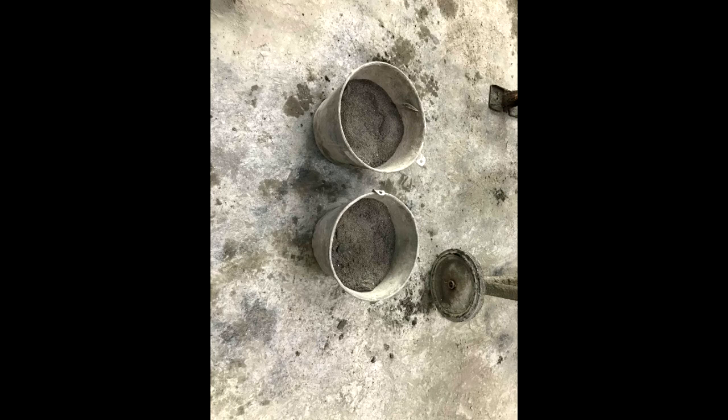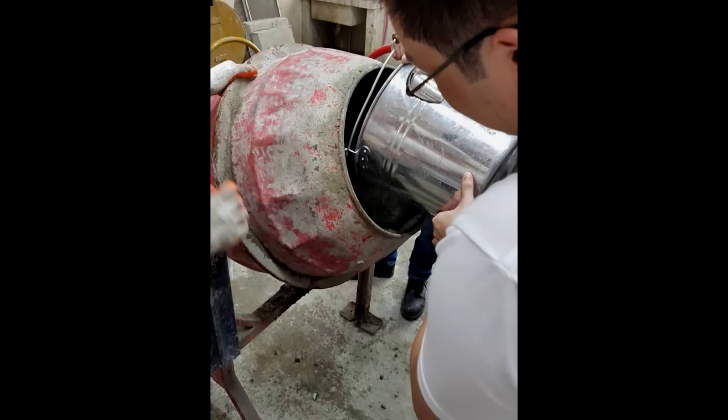Add 100% of water and mix for 1 minute. Then gradually add the remaining coarse aggregate and fine aggregate, mixing 30 seconds for each. Run the mixer for 3 minutes, followed by 3 minutes rest, and finally 2 minutes final mixing.